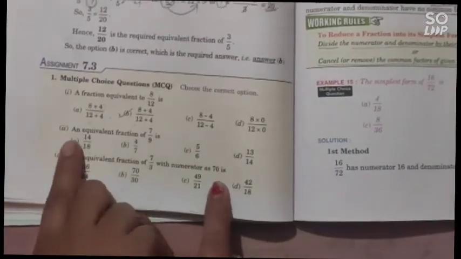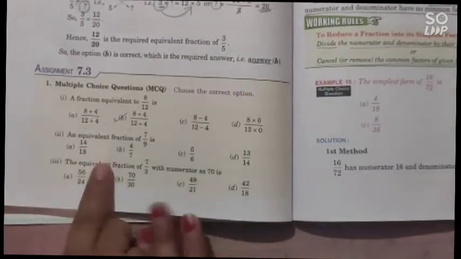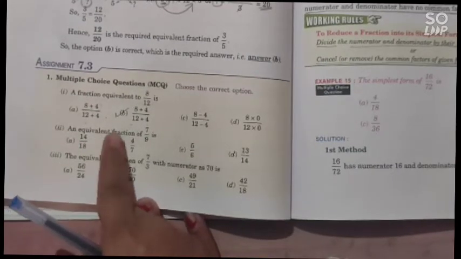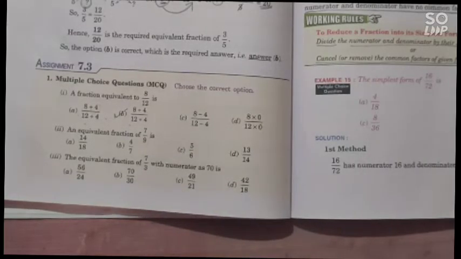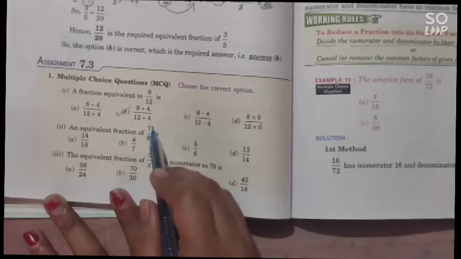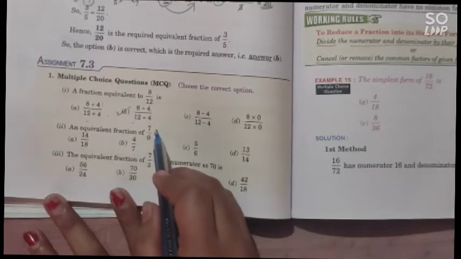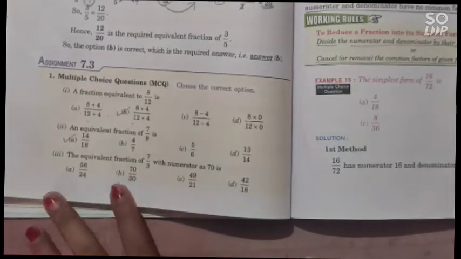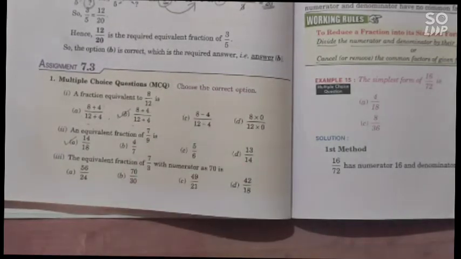Next, question number 2. An equivalent fraction of 7 upon 9. So to find the equivalent fraction, you have to multiply both numerator and denominator by the same non-zero number. So if you multiply numerator and denominator by 2, 7 2s are 14, 9 2s are 18. So 14 by 18 will be the equivalent fraction of 7 by 9.